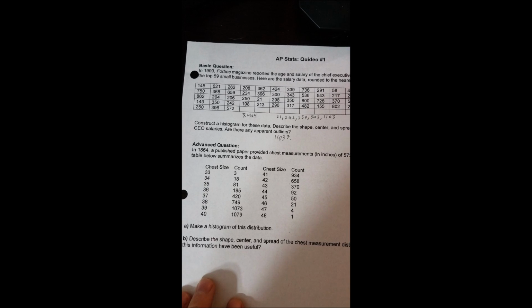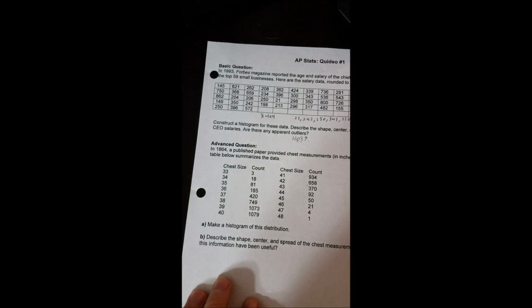Construct a histogram for these data. Describe the shape, center, and spread of the distribution of CEO salaries. Are there any apparent outliers?